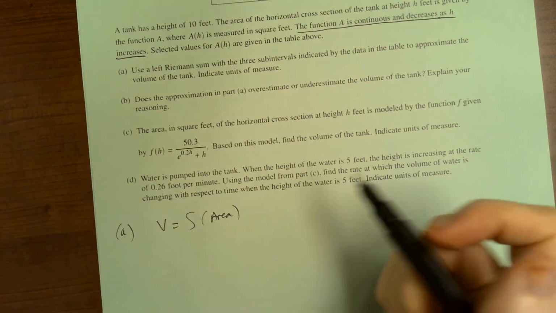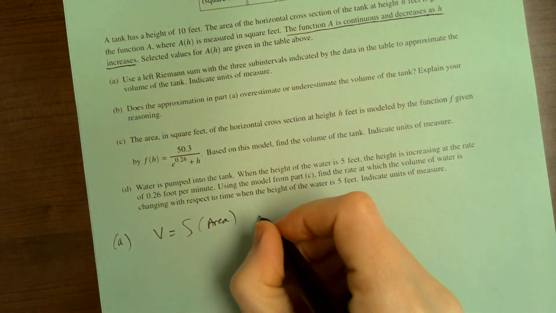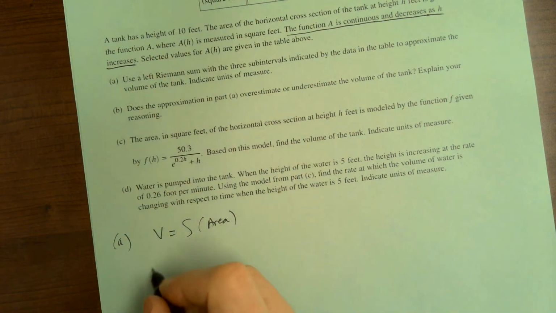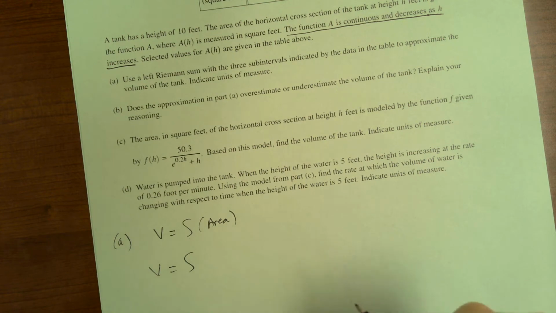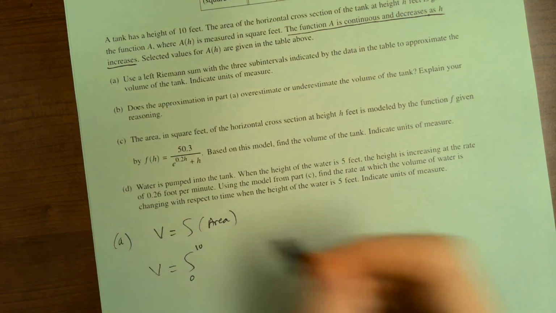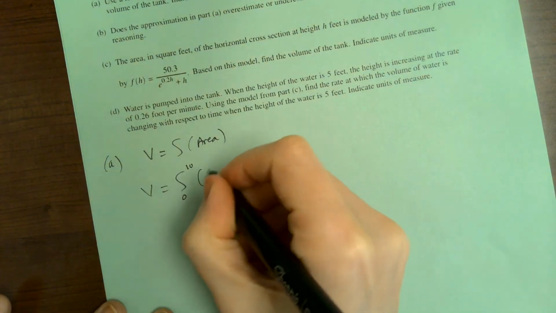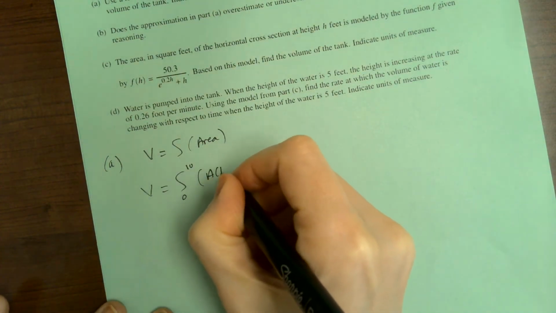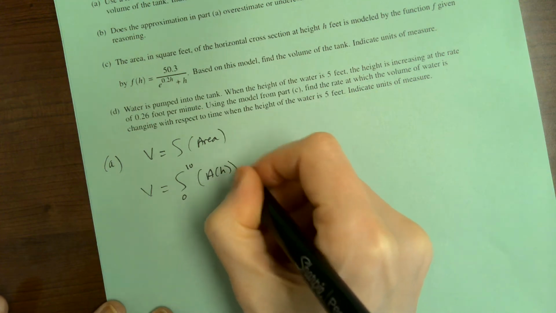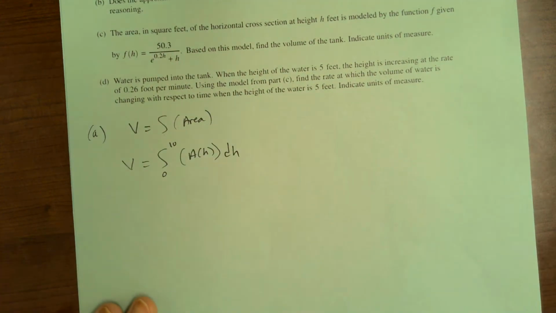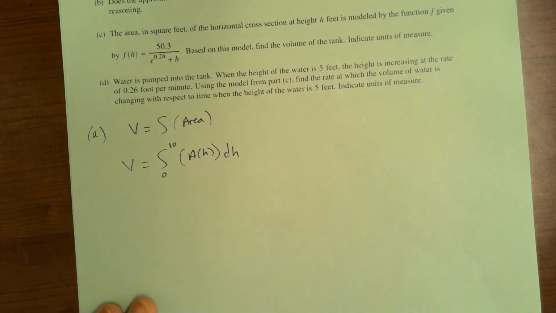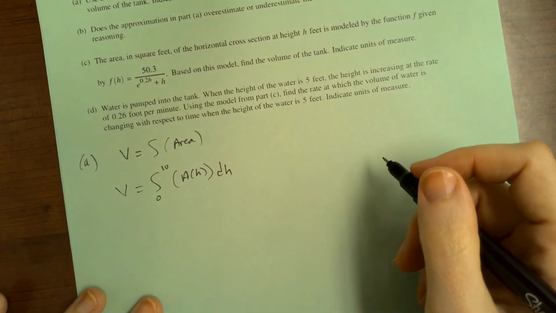Okay, that's volume. So the volume here is going to be equal to the integral from 0 to 10, from height 0 to height 10 of a of h dh.